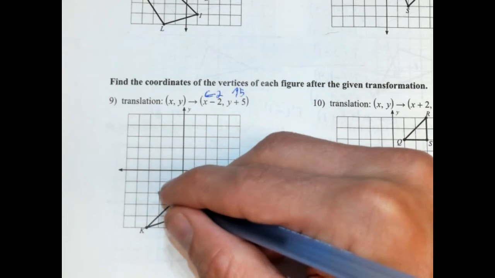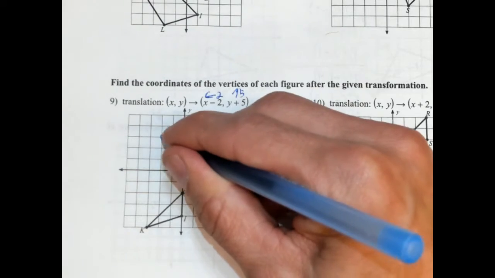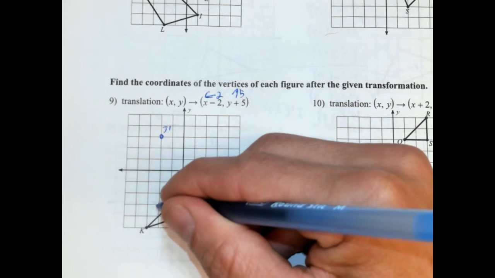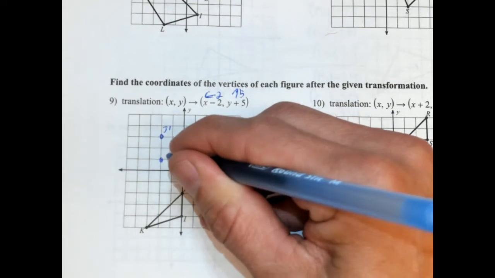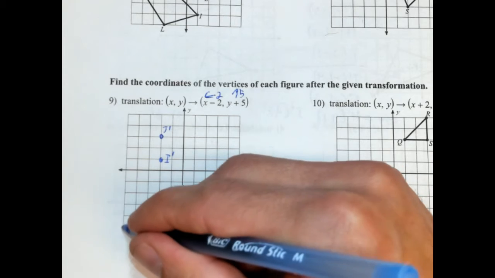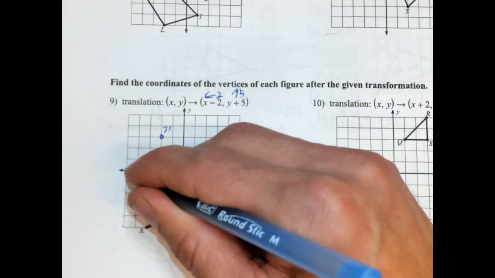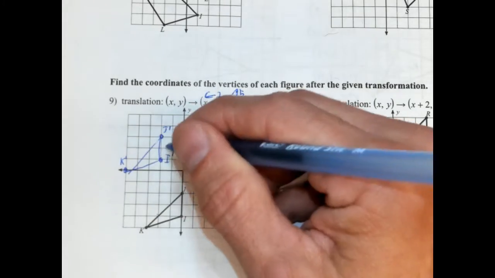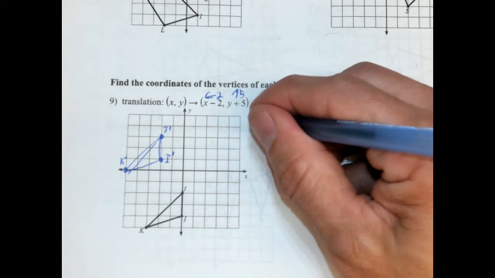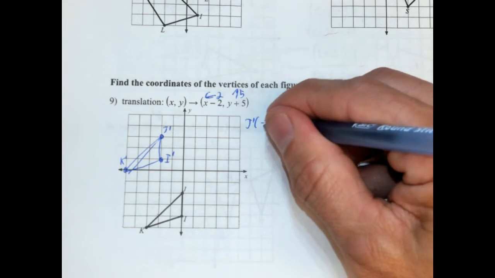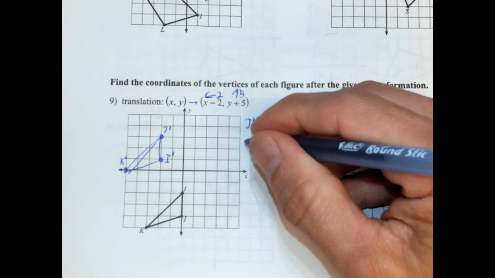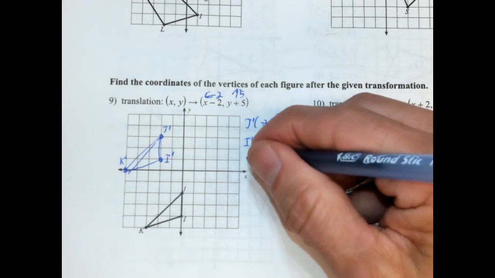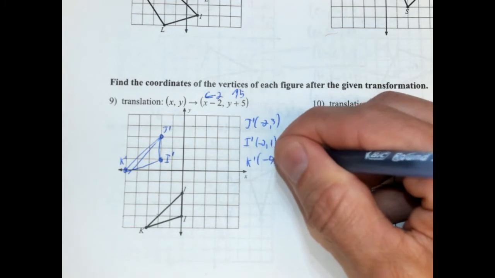So left 2, 1, 2, then up 5, 1, 2, 3, 4, 5. That's J prime. And then 1, 2, 1, 2, 3, 4, 5. That's I prime. Then 1, 2, 1, 2, 3, 4, 5. That's K prime. So this should be congruent, and it is. So J prime is going to be negative 2, positive 3. I prime is going to be negative 2, positive 1. K prime is going to be negative 5, 0.